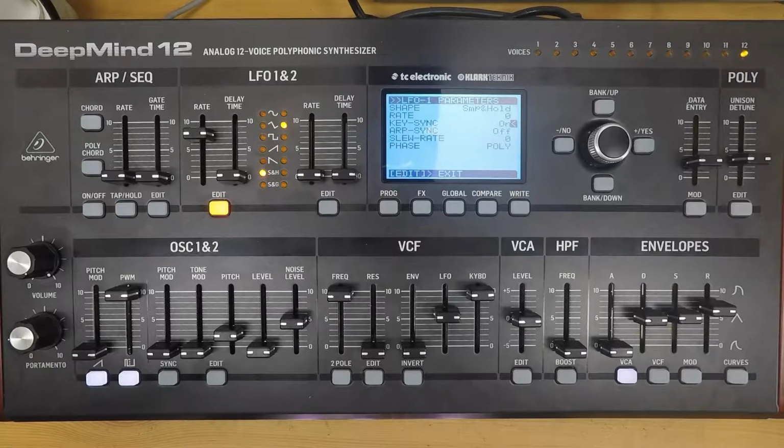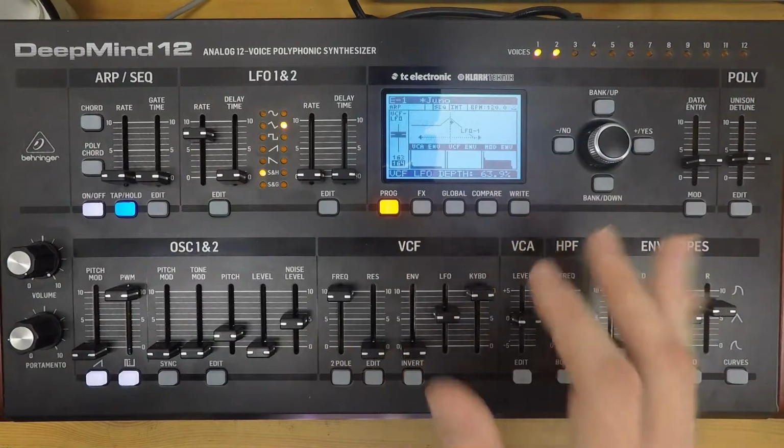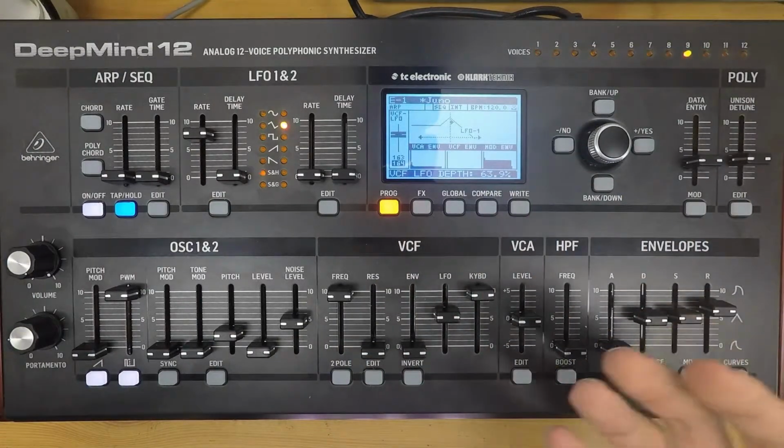Because of that, each time I play the note, it randomly opens or closes the filter. And it's really handy when we put Arpeggiator on, as it adds a lot of additional movement.